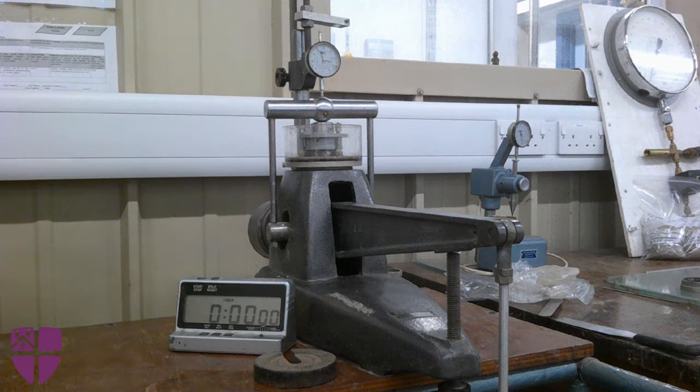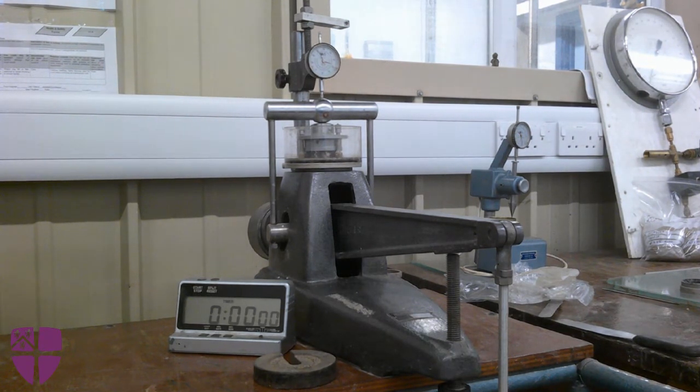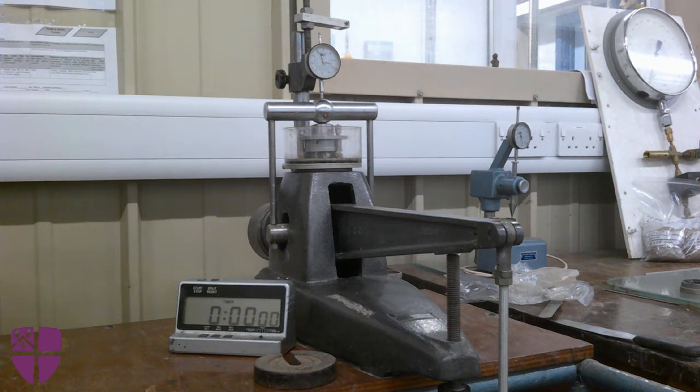Today, we shall see a demonstration on how to conduct consolidation tests. Under any applied loads, soil undergoes compression, that is, change in volume. If the soil is saturated, then water is expelled from the soil in order for volume change to occur. This time-dependent process resulting in volume change is called consolidation.